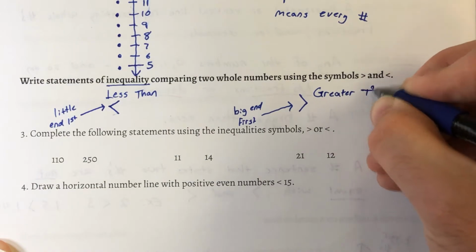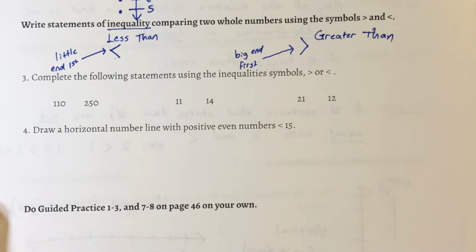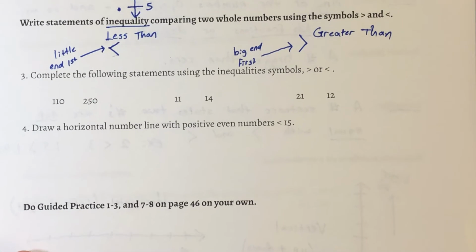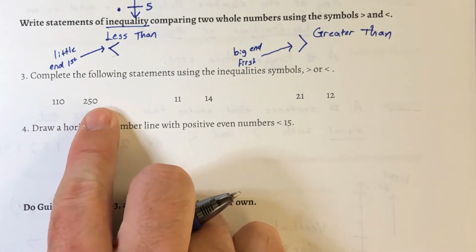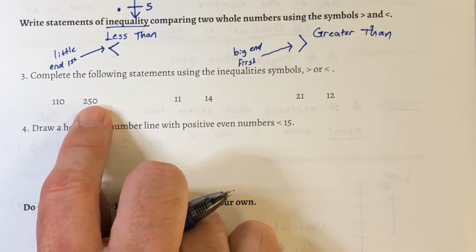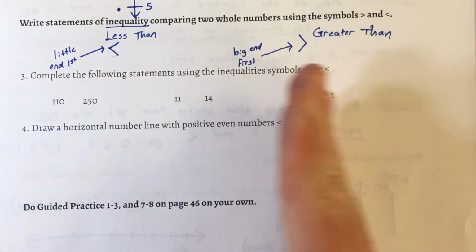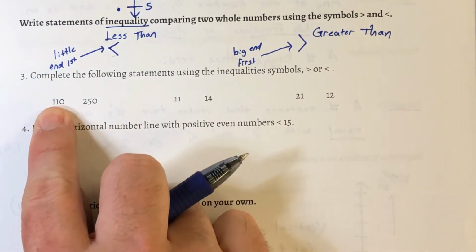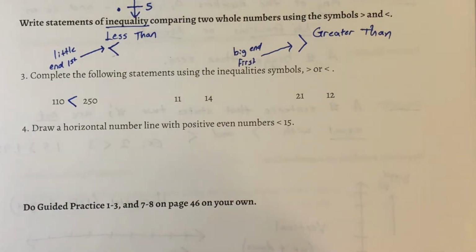Okay, so let's do a few simple practice problems with inequalities and determining which symbol to use. So on our first one, we have 110 and 250. If you were to look at those on a number line, 110 is going to be further left on a number line. 250 would be further right. What does that mean? 110 is smaller. So I'm going to say 110 is less than 250.